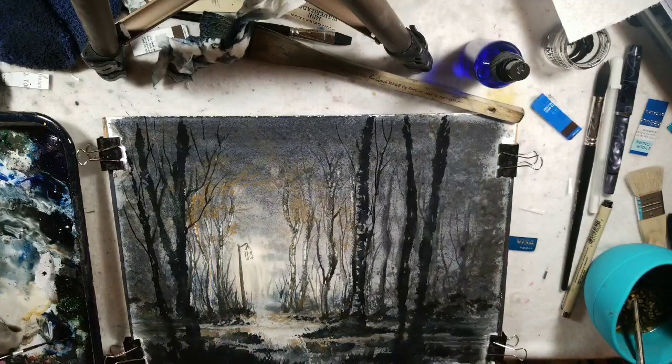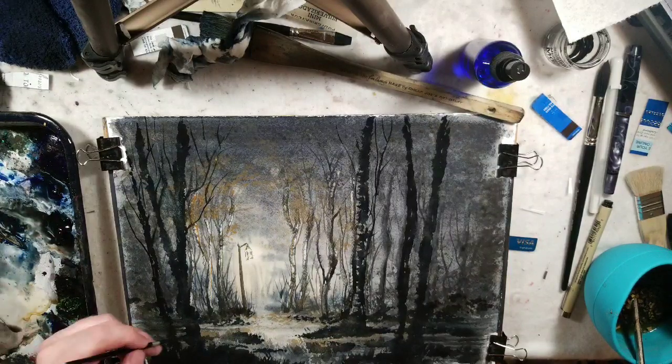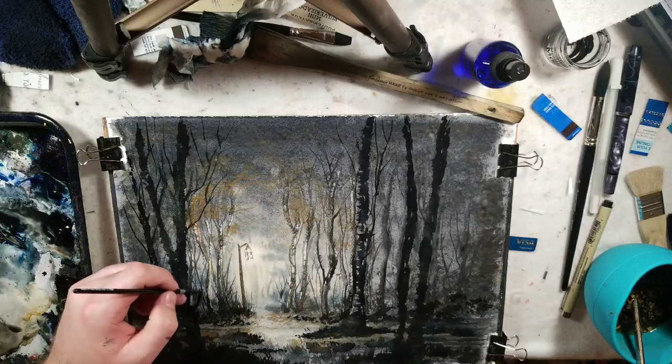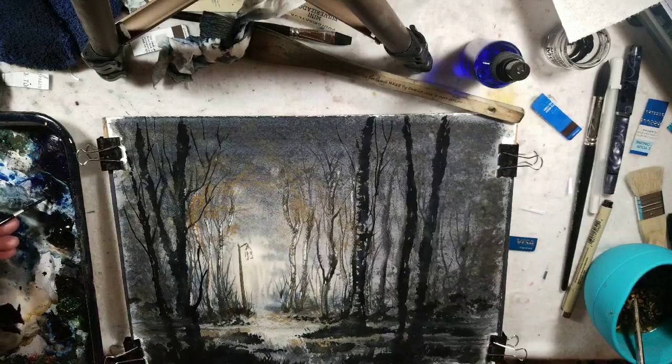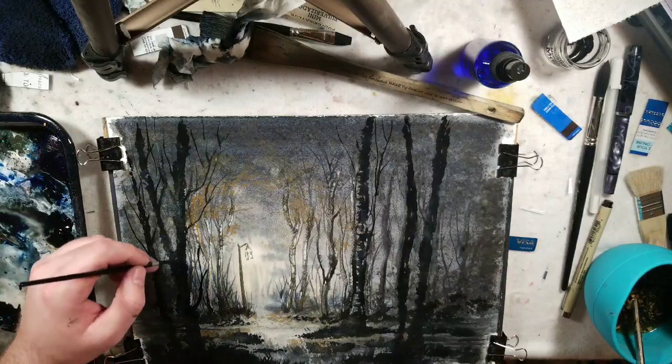So at this point, it's literally just tickling, seeing how those foreground trees dry. Trying to go on the darker end. In fact, I'm going to use the lamp black in these mixtures now, just because I had introduced it earlier. So I'm going to use that to darken things up.